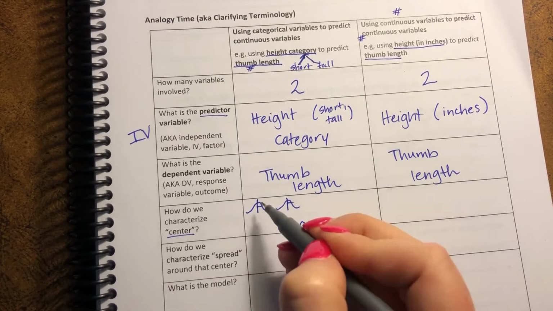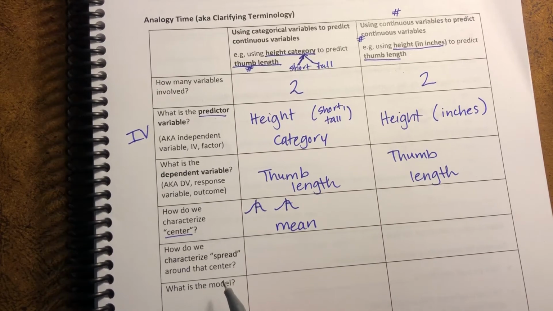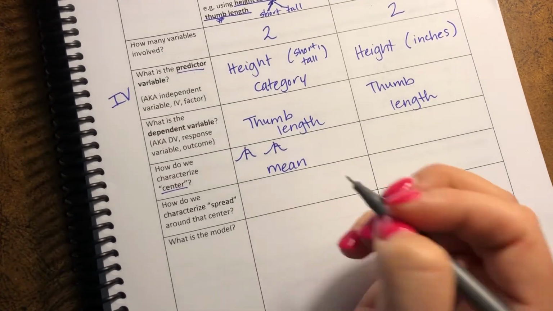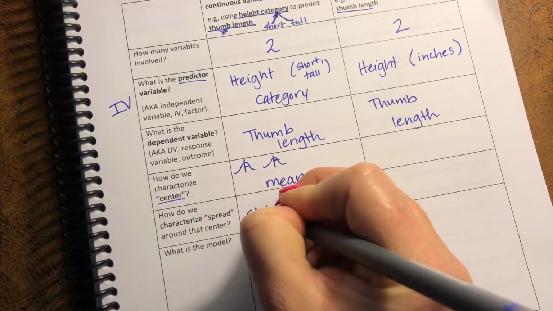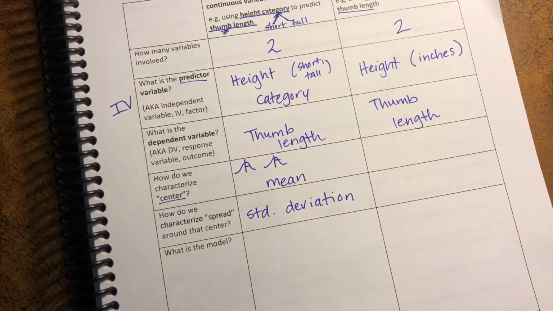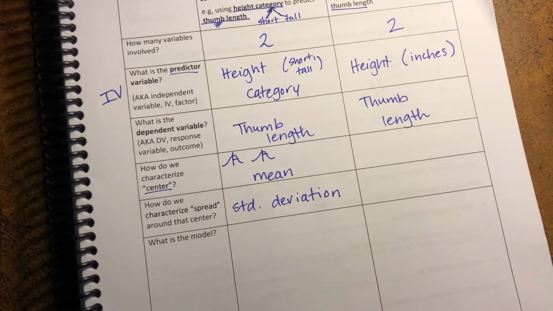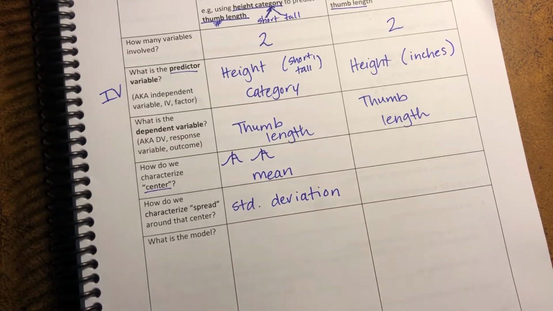In our simple model, where we have our shape, our center, and our spread, how did we characterize the spread around the center? We learned that we characterize that by using the standard deviation. That represents the average amount of spread that we see around the mean. On average, how spread out are our data points?